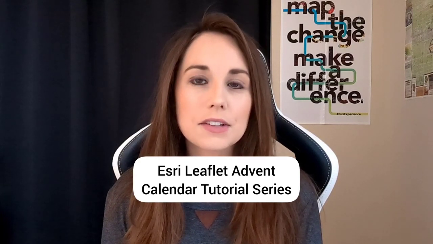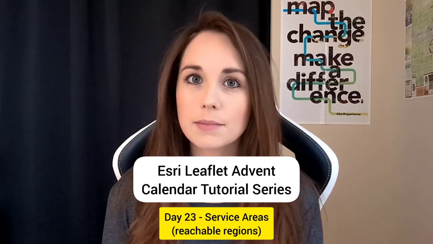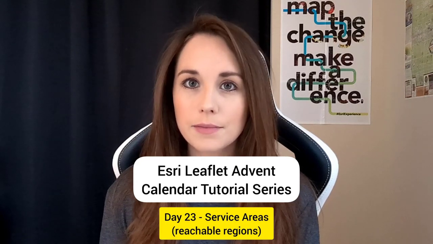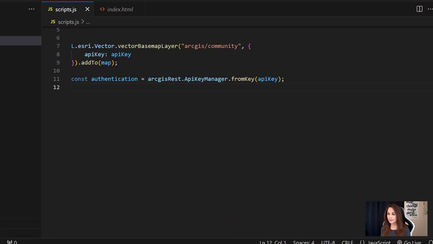Today we'll be focusing on using the same routing service that we did previously in our last tutorial, but using a different functionality, finding service areas. So today we'll learn how to calculate the area that can be reached in a given driving time from any location. Let's dive in.